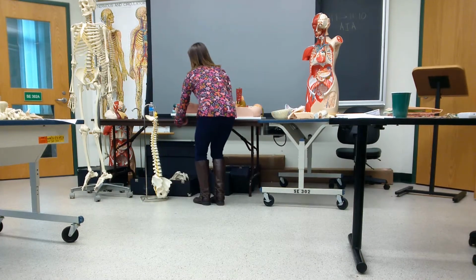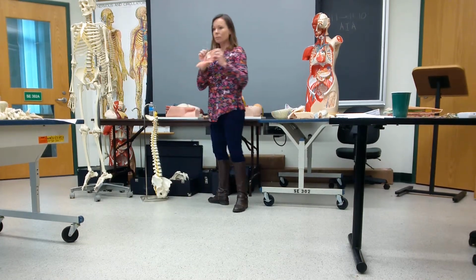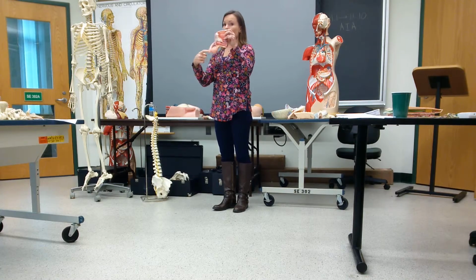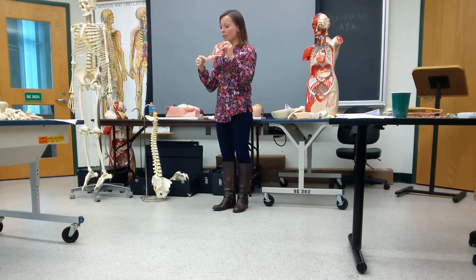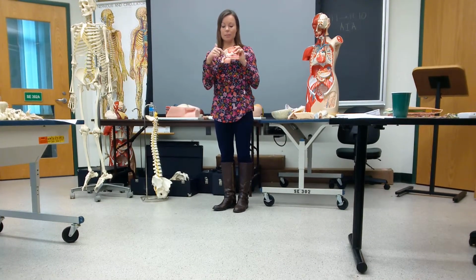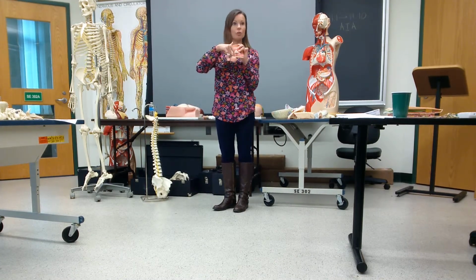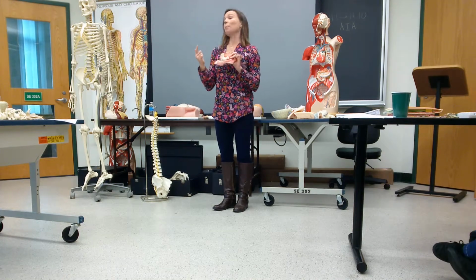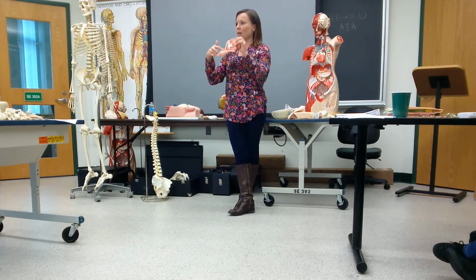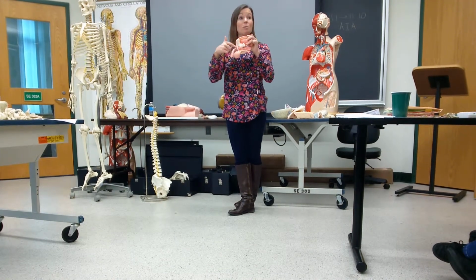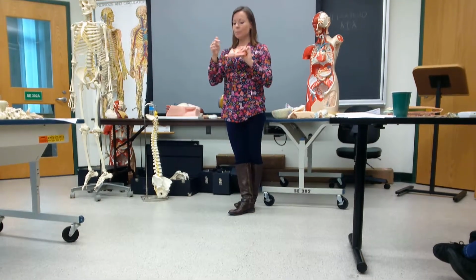So on the outside, glans, penis, remember that's the distal end, scrotum, testis, epididymis is that structure that's on top of it. Remember, spermatic cord is the blood vessels that suspend the testes.